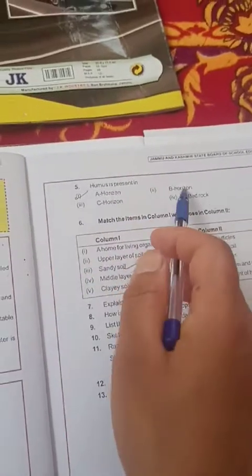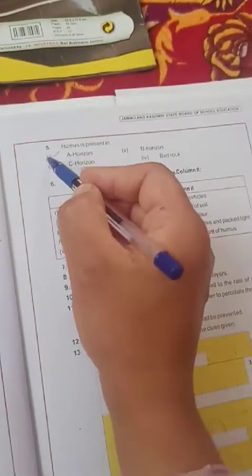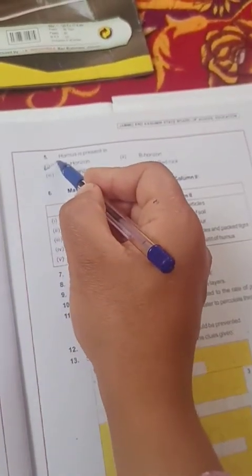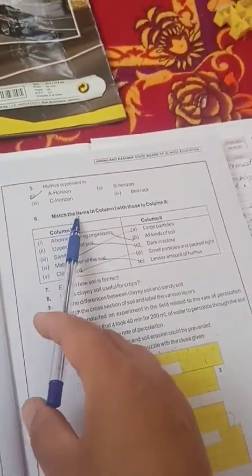Question number 5 is humus is present in A horizon, B horizon, C horizon or bedrock. Humus is present in topsoil, which is also called A horizon. Now, question number 6. Match the items in column first with those in column second.